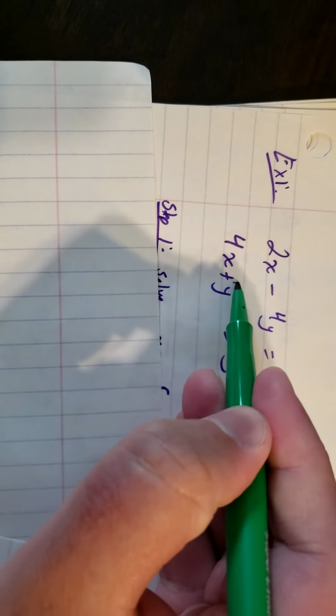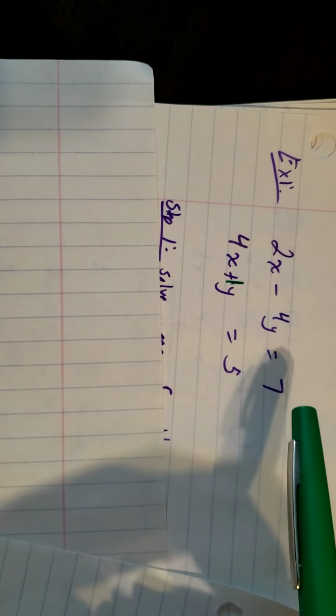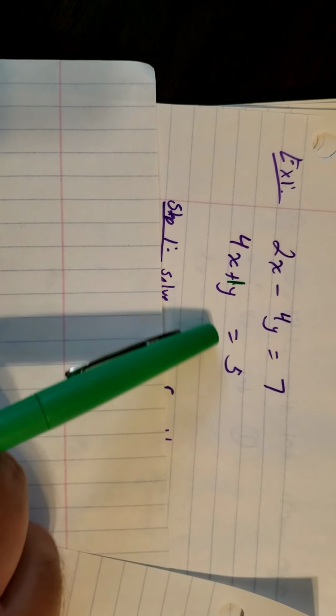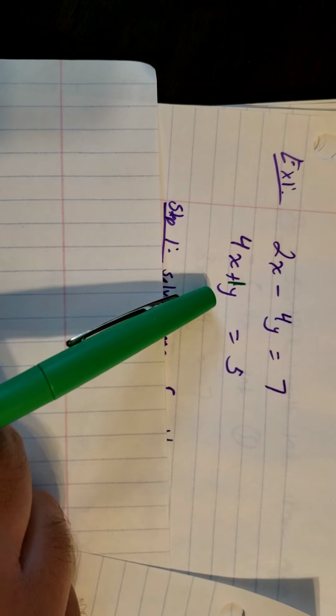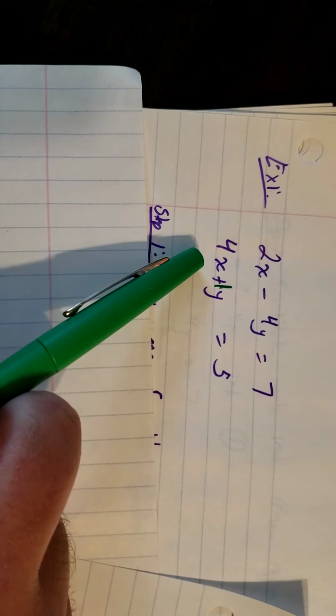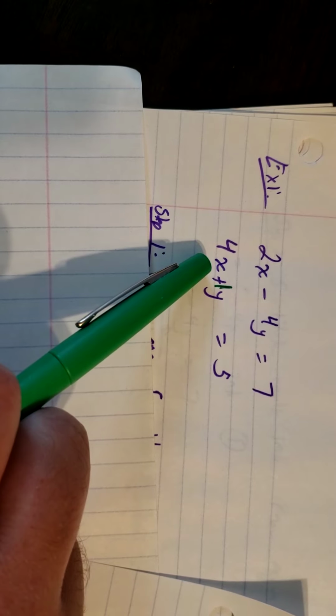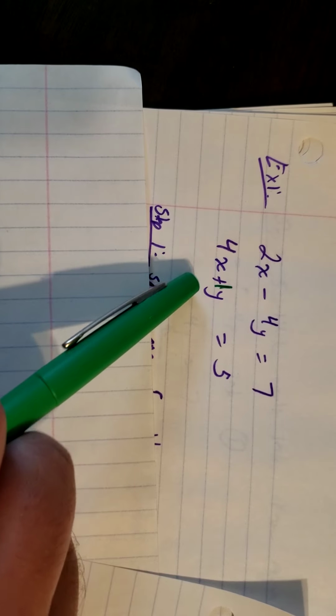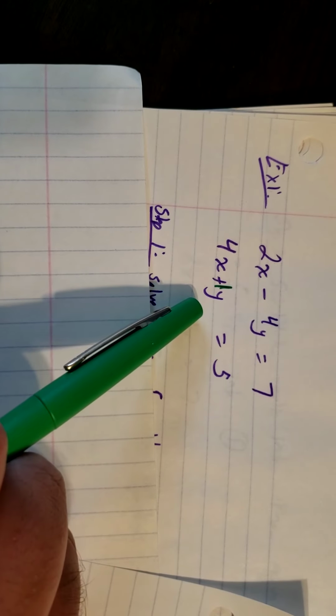Since it doesn't have a coefficient written, it's assumed to be a 1. So if I try to solve this second equation for y, all I would really have to do is get rid of this 4x term, and then I would have it solved for y. I wouldn't need to divide by anything, because this is already just 1y. As such, I'm going to have an expression that's a bit easier to work with.